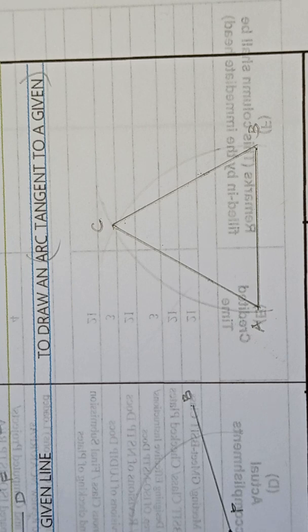It is true to all from BSIT 1A to 1H. So, whatever demonstration is being held, you must follow the series or the sequence of the demonstration. Okay.